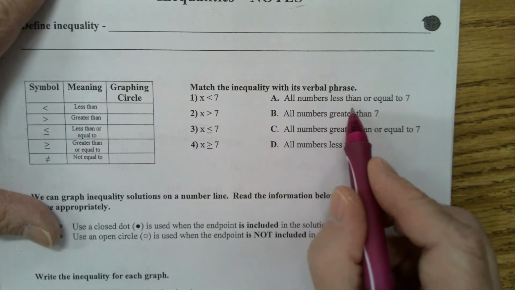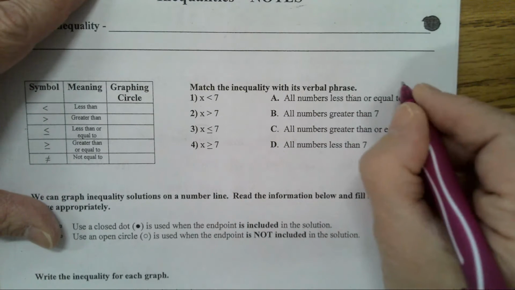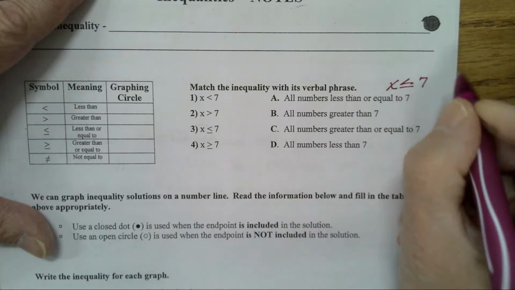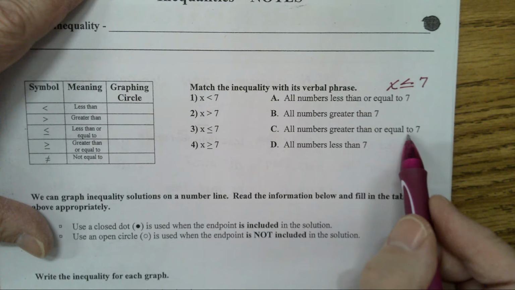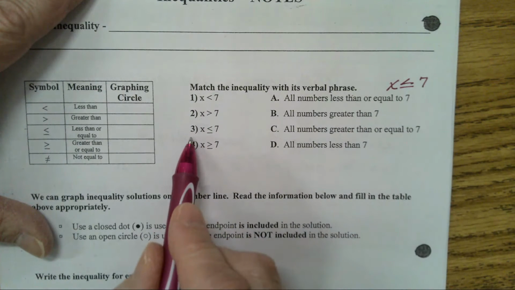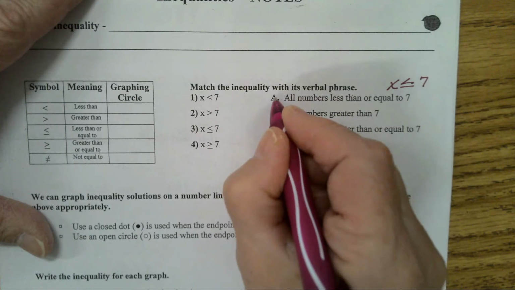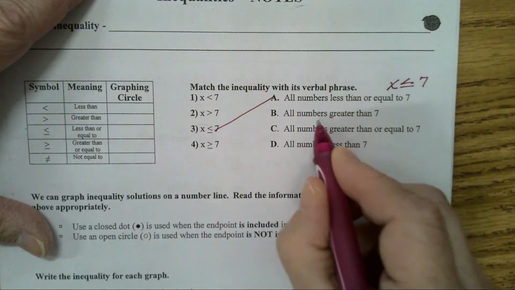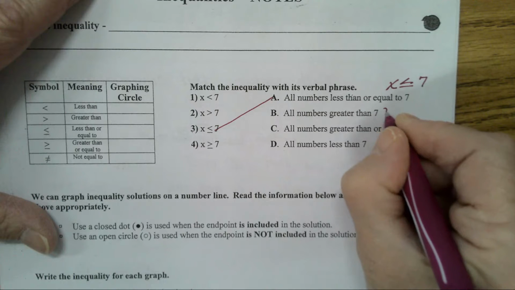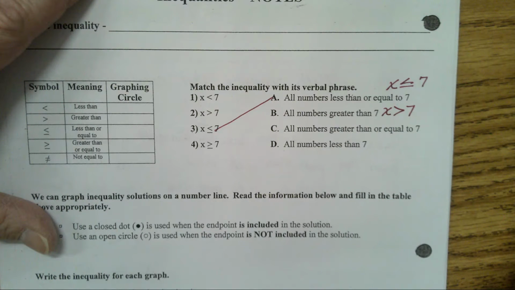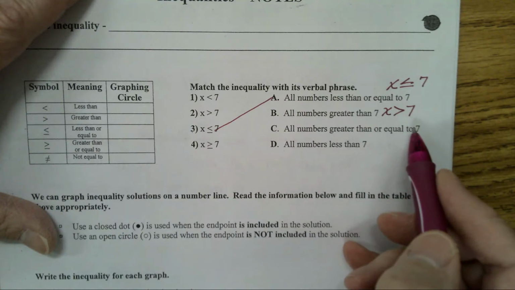All numbers less than or equal to 7. X is less than or equal to 7. Which one says that? 3, right? So what I do is I write it down and then I find my match. All numbers greater than 7. X is greater than 7. Which one says that? Which one is the same thing as this? 2.